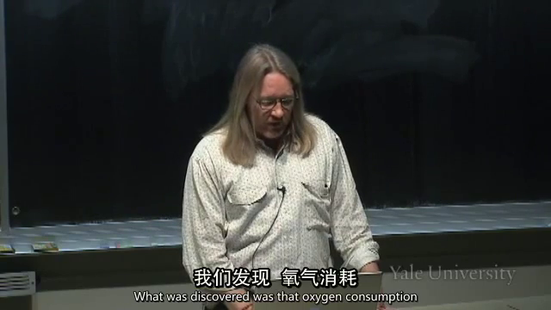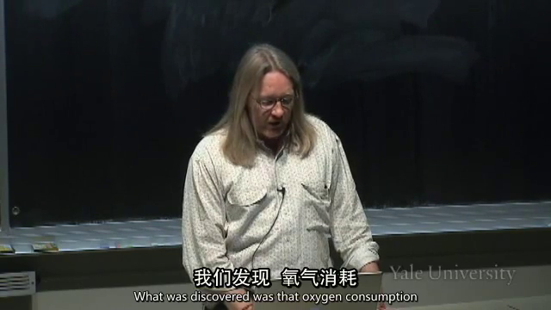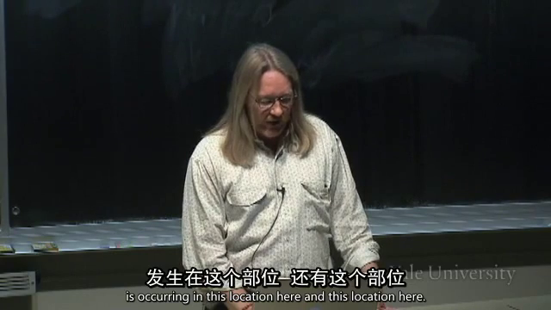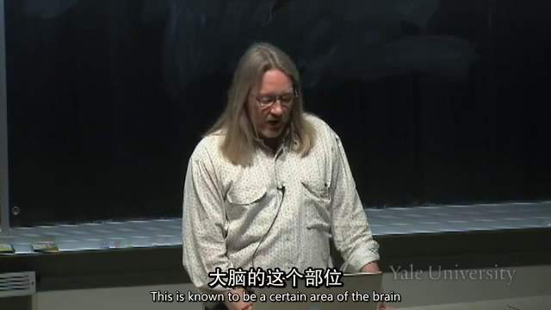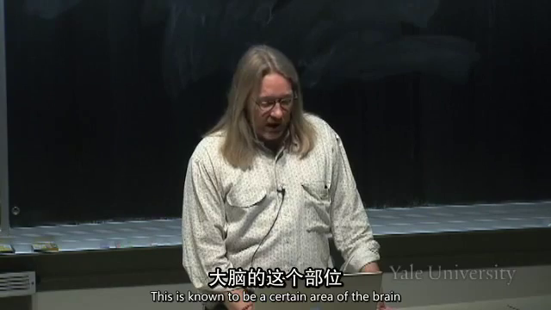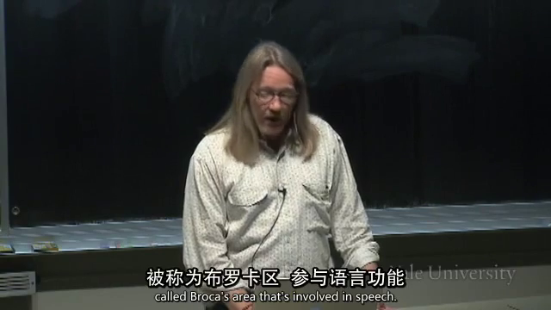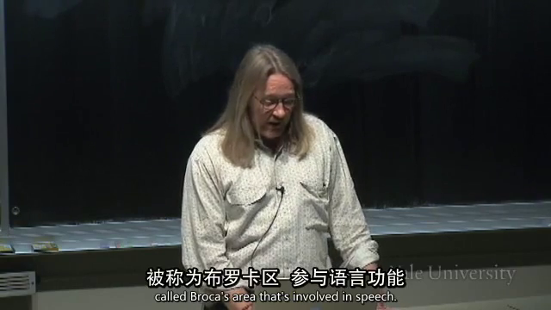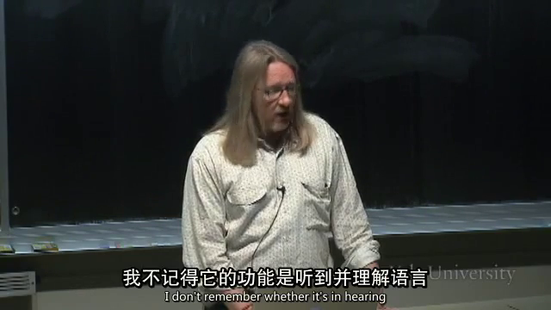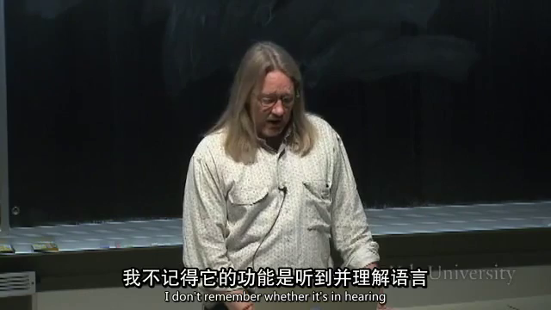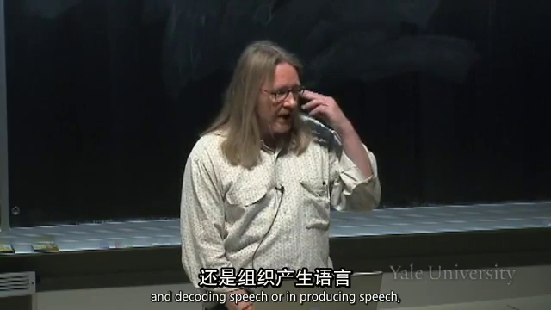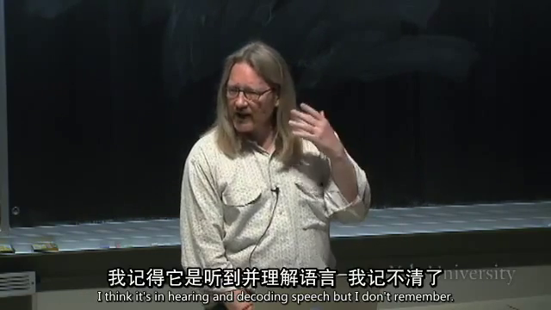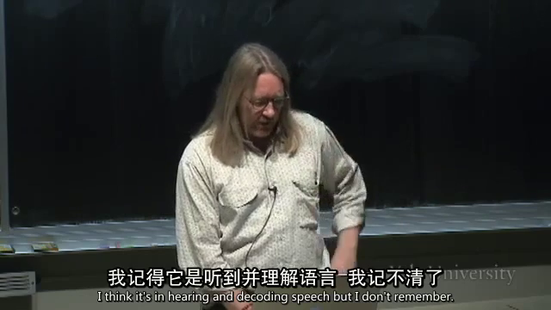And what was discovered was that oxygen consumption is occurring in this location here and this location here. And this is known to be a certain area of the brain called Broca's area that's involved in speech. I don't remember whether it's in hearing and decoding speech or in producing speech. I think it's in hearing and decoding speech, but I don't remember.